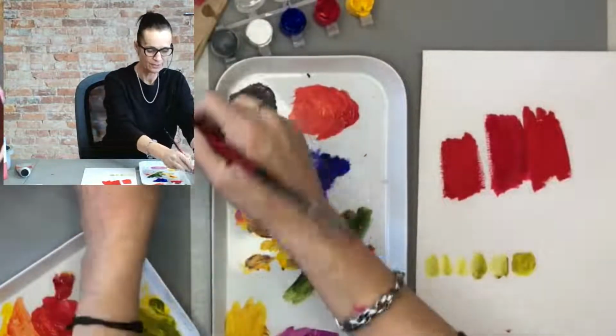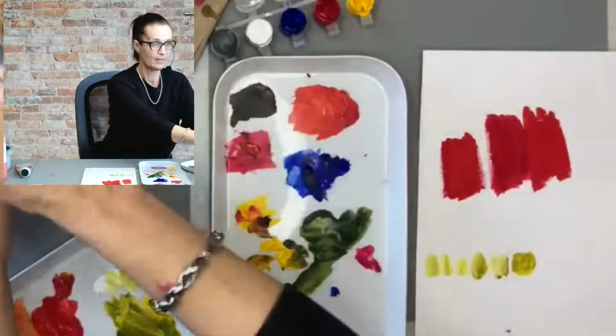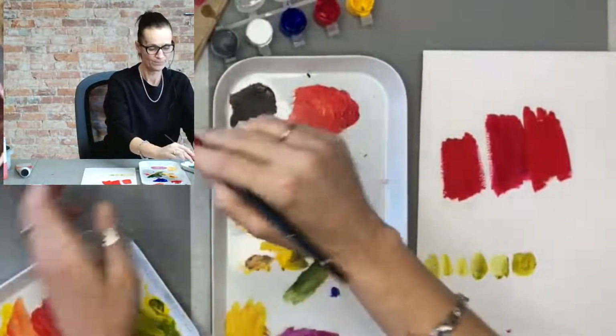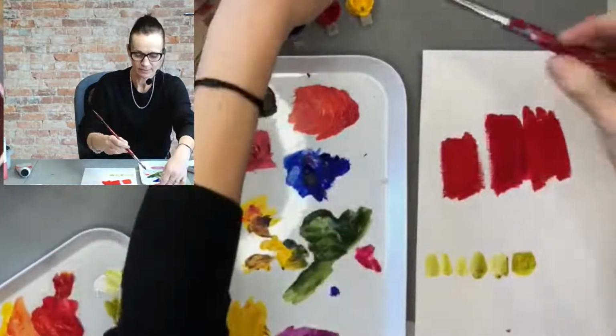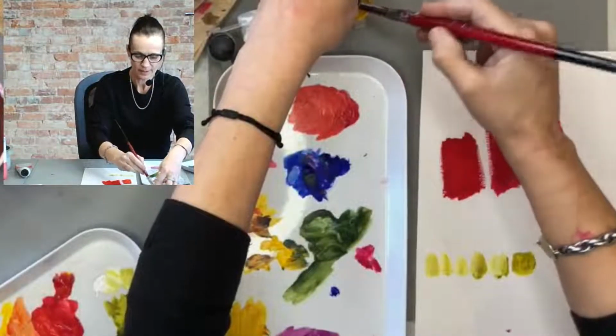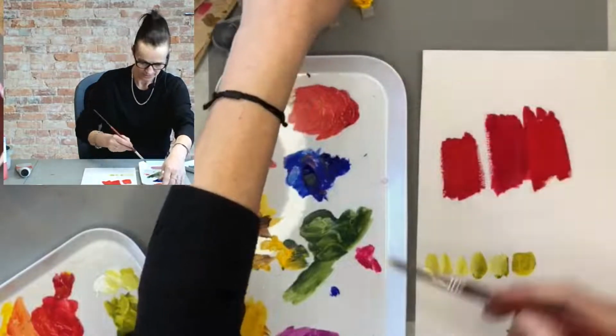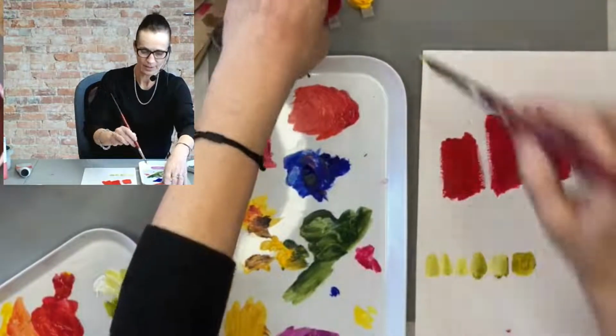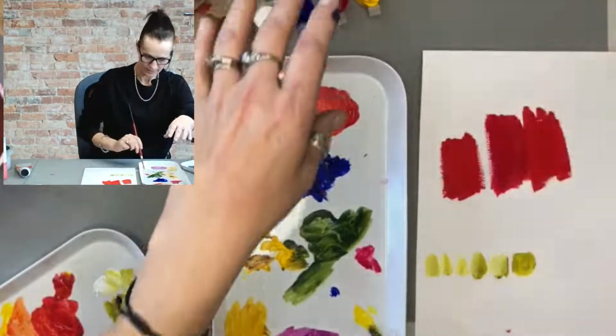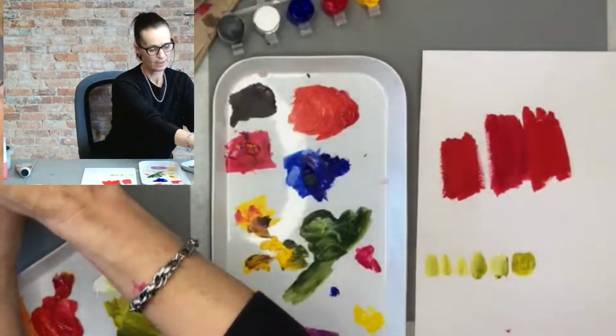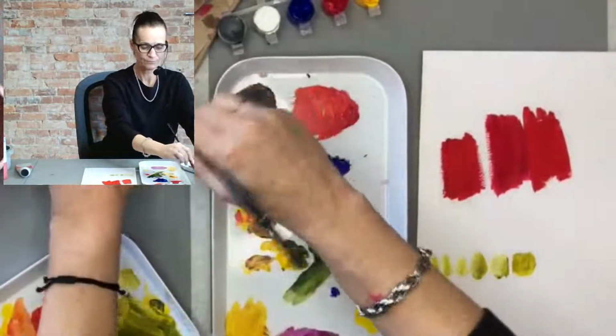Add my yellow here, my red. And I'm going to add a little bit of yellow. I don't need that much. And then I'm going to add some white.